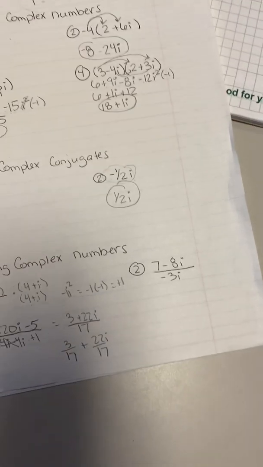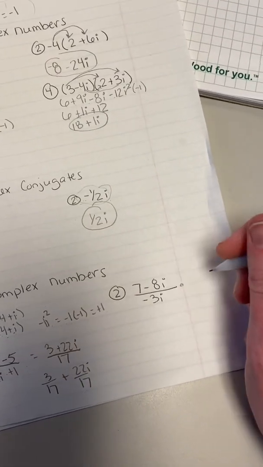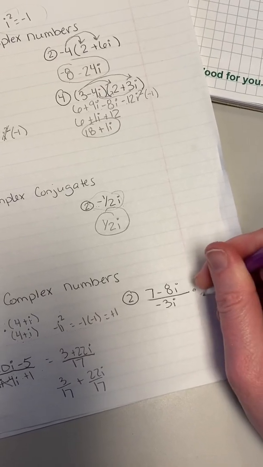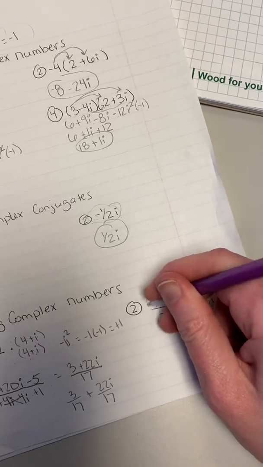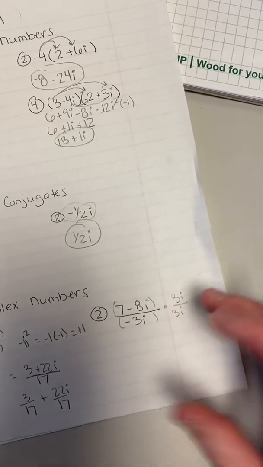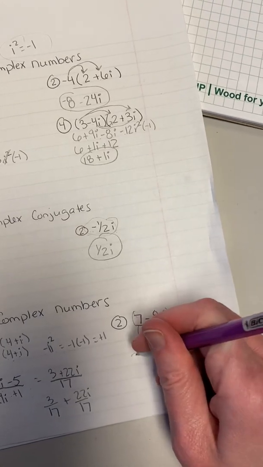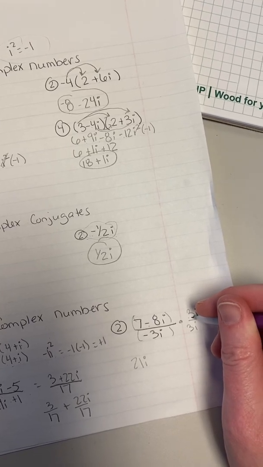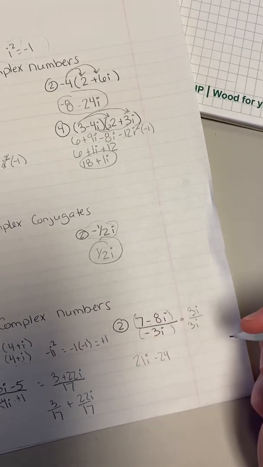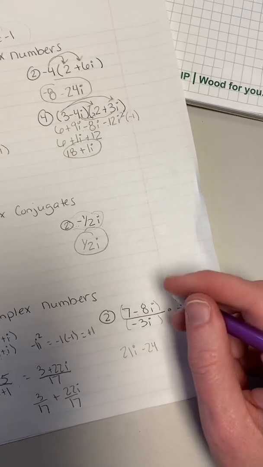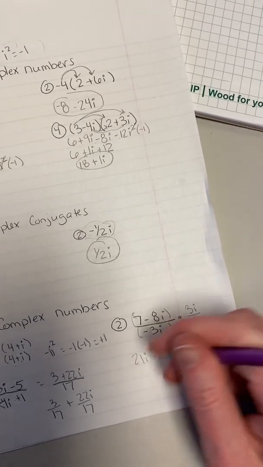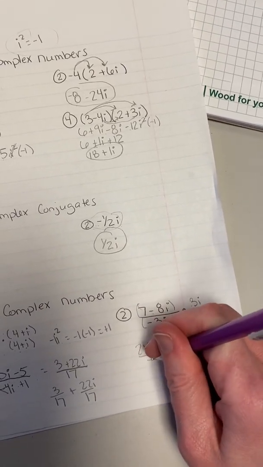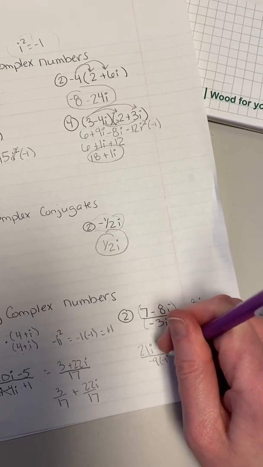Okay, so number 3, I changed the sign of my imaginary number and multiplied. So I have positive 3i on top, positive 3i on bottom. Okay, so 7 times 3i is 21i. Negative 8 times 3 is negative 24. And then i times i is i squared, so that's going to be a negative 1. Okay, and then negative 3 times 3 is negative 9. i times i is i squared, or negative 1.